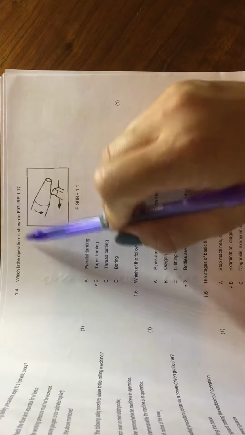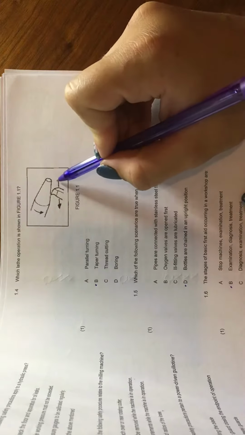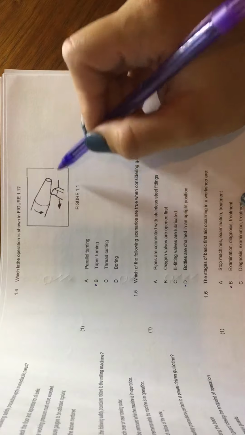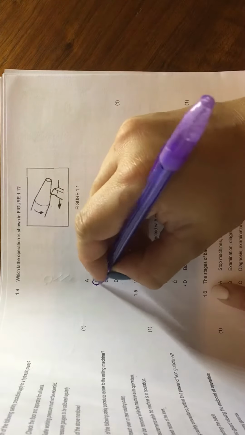Then 1.4, which lathe operation is shown in figure 1.1? So which work are they doing on this workpiece? They're cutting from a small diameter to a large diameter. So that means it's taper turning, option B.